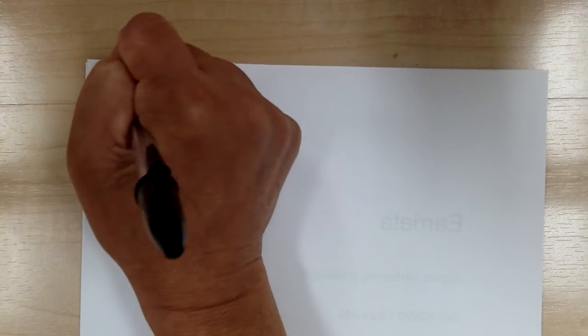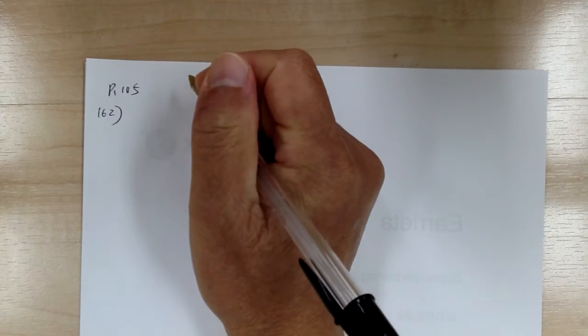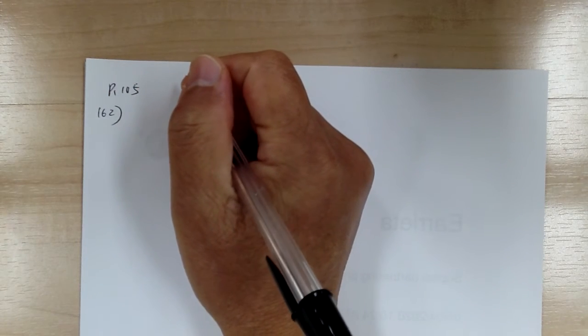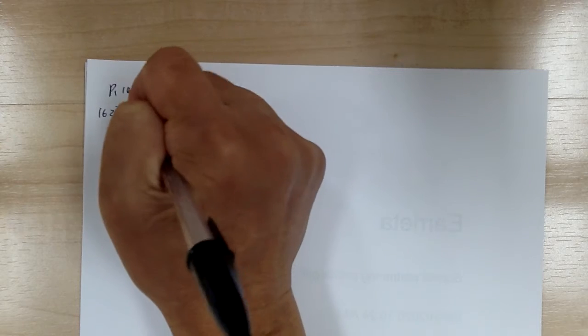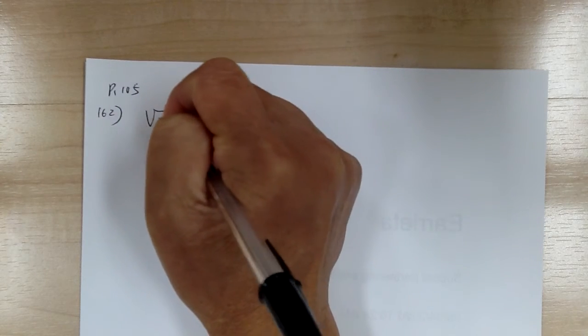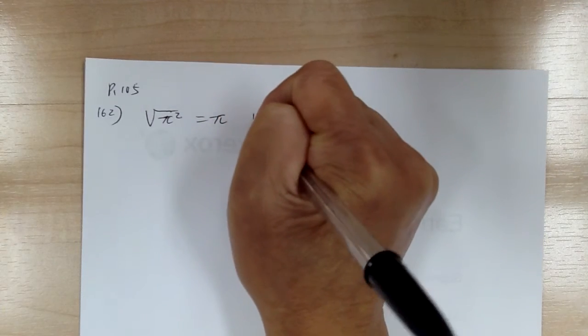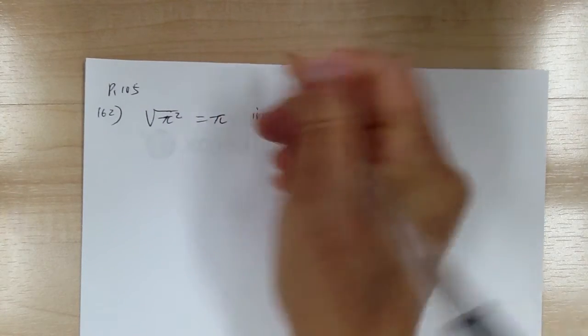Let's go to page 105 and let's do number 162. It says which of the four numbers are rational? So the first one is the square root of pi squared. The square root and the square will cancel out, so this will equal pi. So this is irrational.